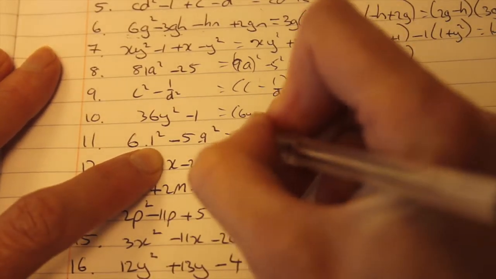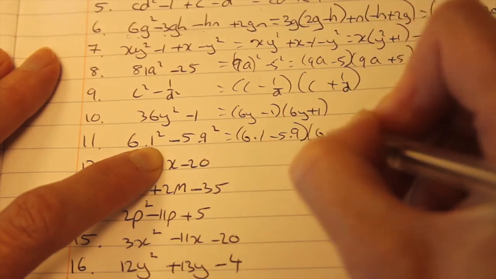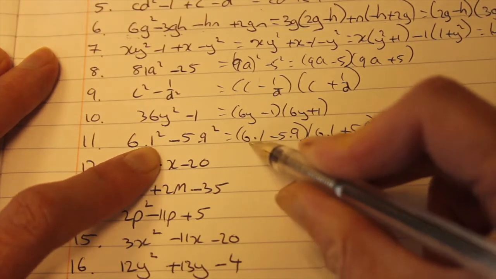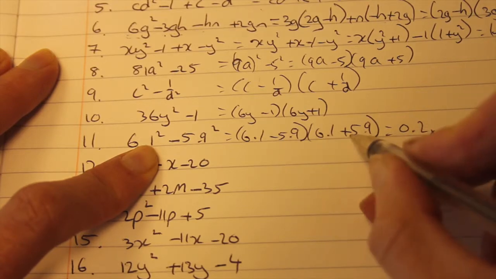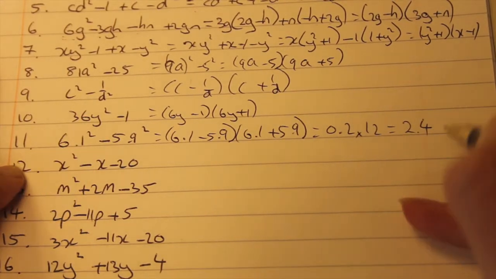Down here, difference of two squares, 6.1 minus 5.9, 6.1 add 5.9. And you can work that out. 6.1 minus 5.9 is 0.2. And that one there gives you 12. So 2 times 12 is 24, 1 decimal place, 2.4.